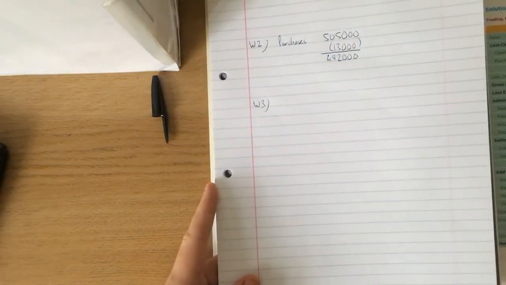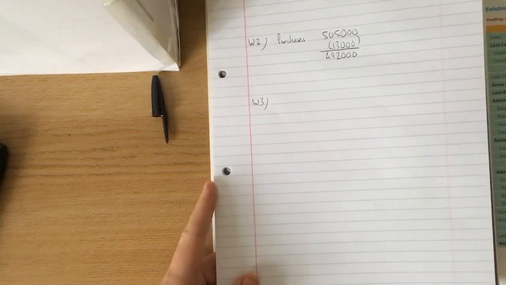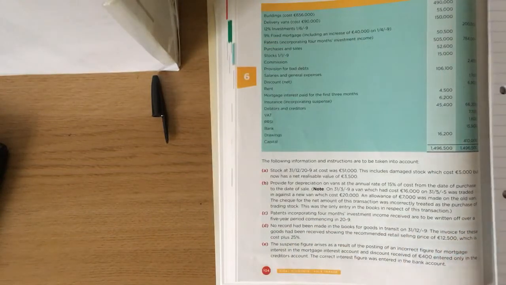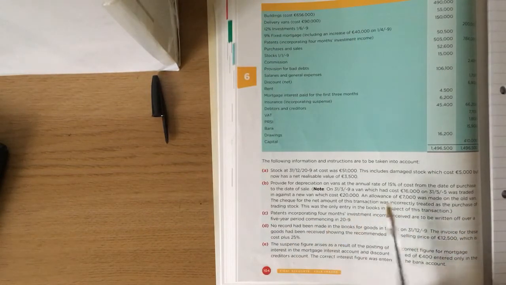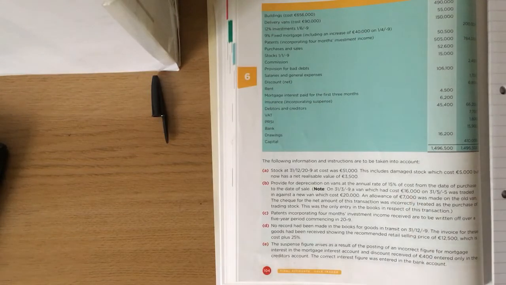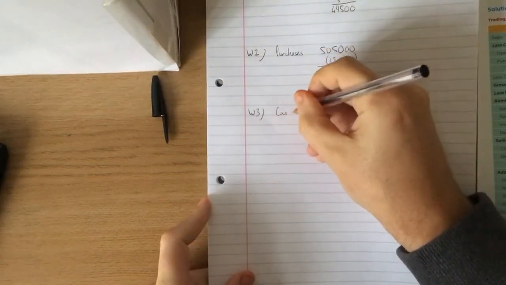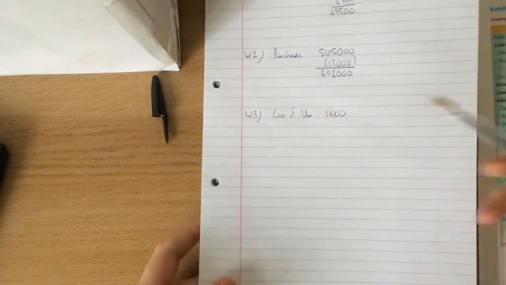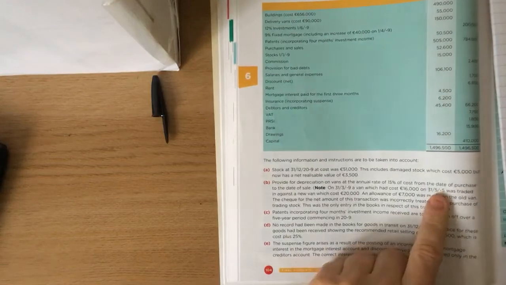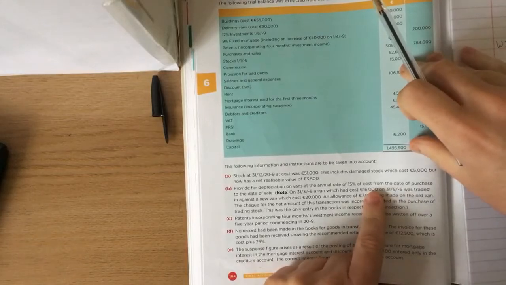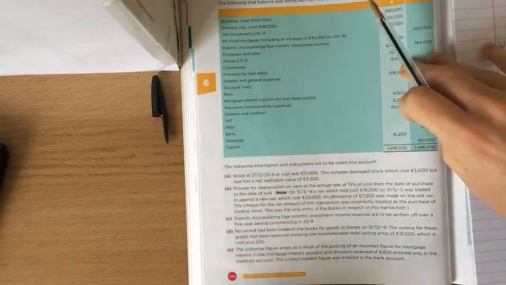And I need to work out the profit or loss on the van. Okay. So I got rid of a van that cost 16,000 euro. So that's going to be my starting point. So cost of van, 16,000 euro. But if I bought that van in 2015, it's not worth 16,000 in my accounts because I've been depreciating it for about 4 years.